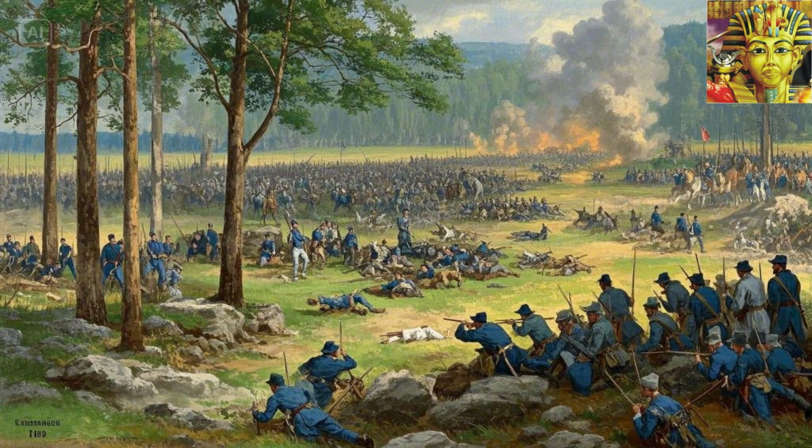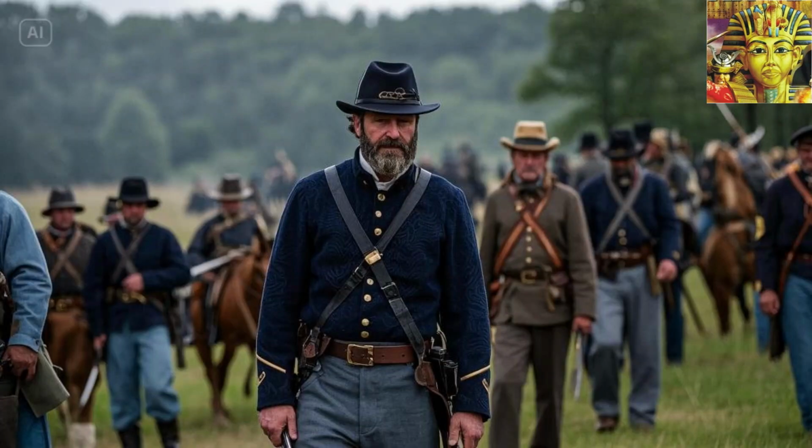The Battle of Chickamauga was a tactical victory for the Confederates, but it came at a high cost. Bragg's army suffered significant casualties and was unable to capitalize on its success. The Union forces, though battered, remained intact and would soon be reinforced by troops under General Ulysses S. Grant. Thomas's legacy at Chickamauga.